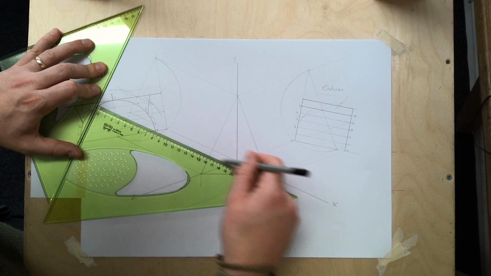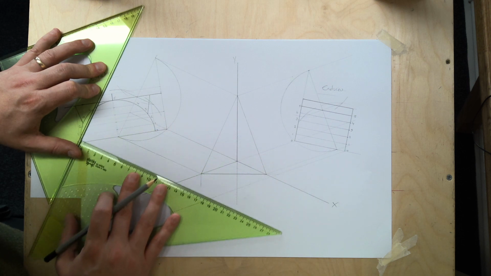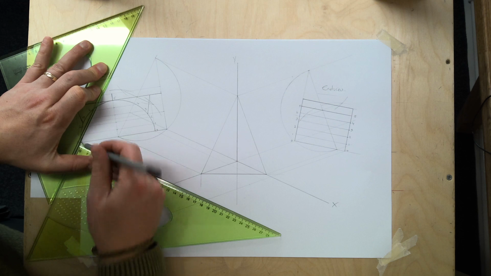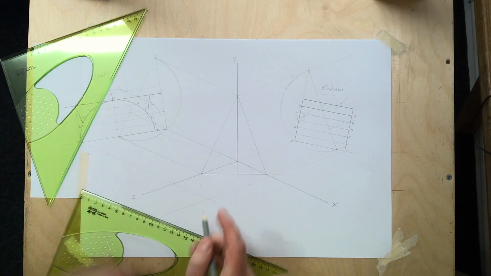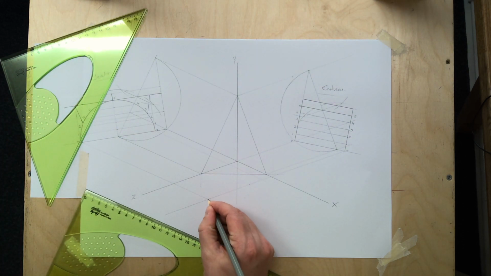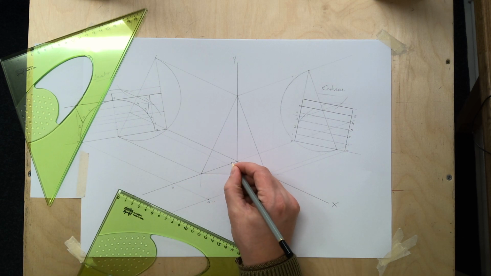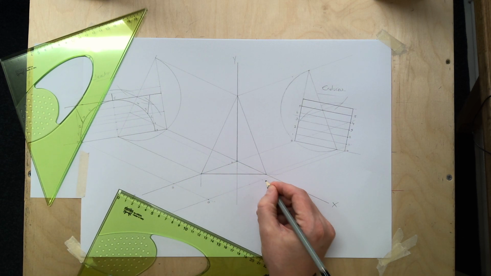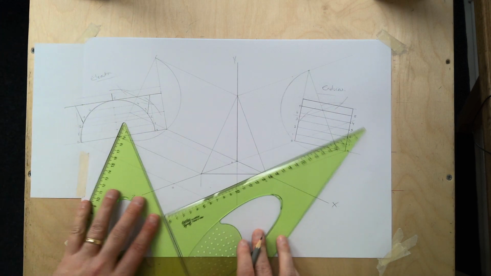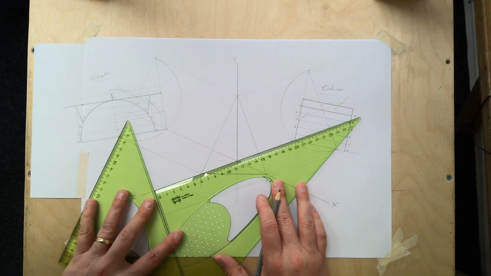There is our 0, and there is our 0. So 0, 0, 0, 0. Next ones are our 1s.